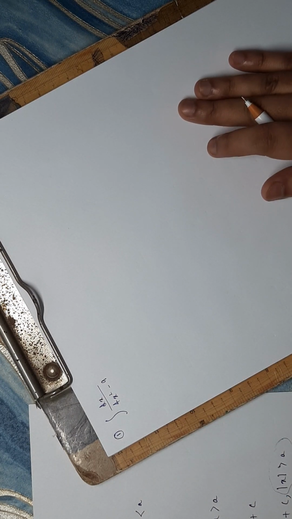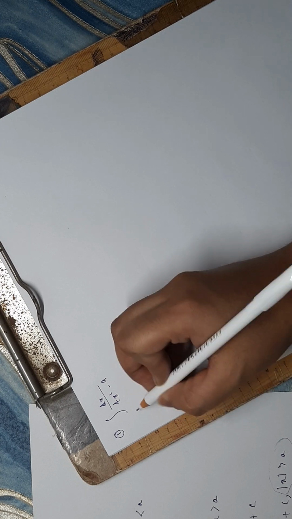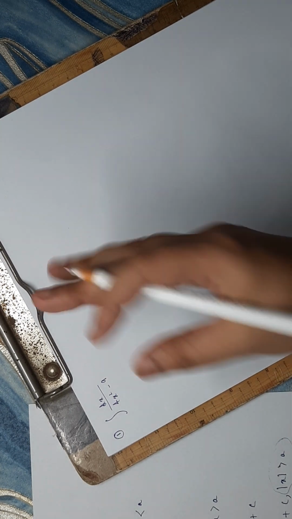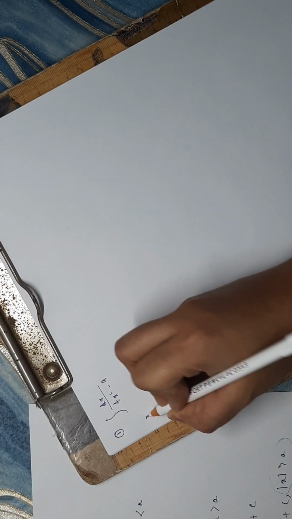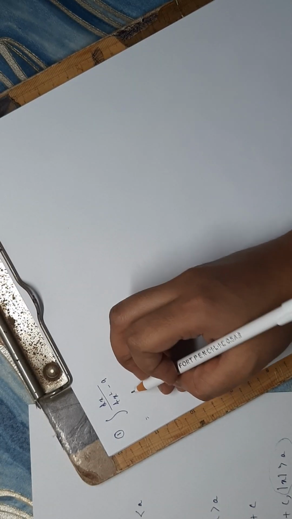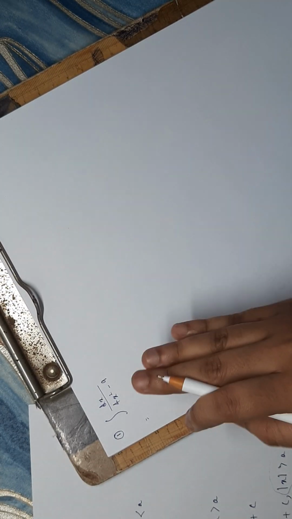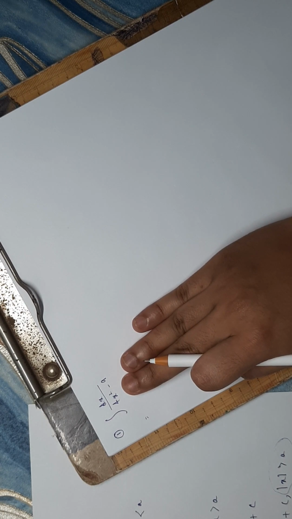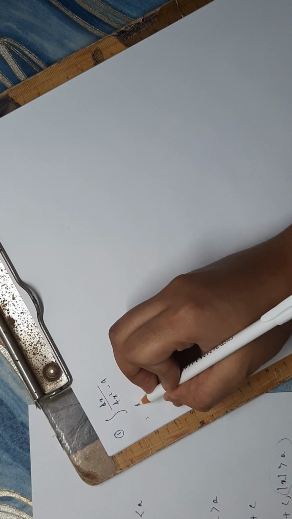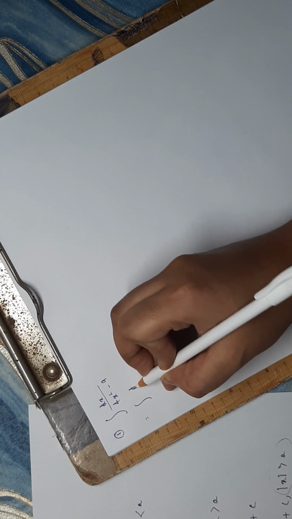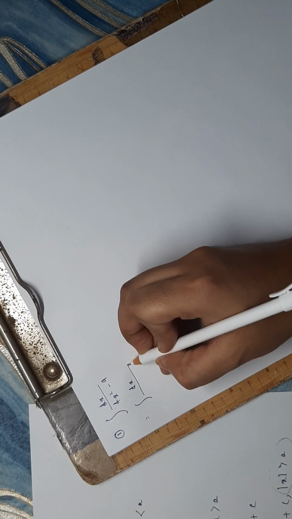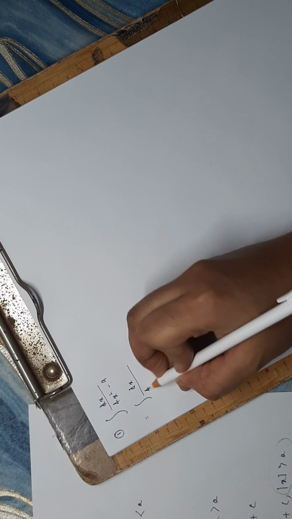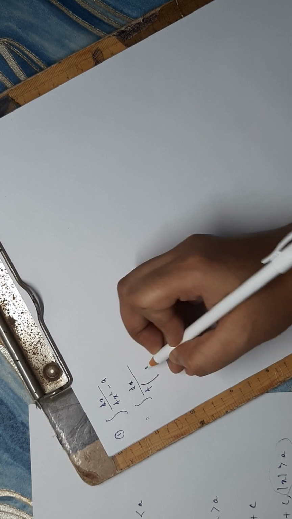Now we will start with this particular problem, which is very easy. What we need to do next is, first, I'll be taking 4 common from here.